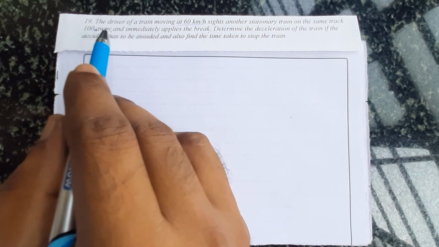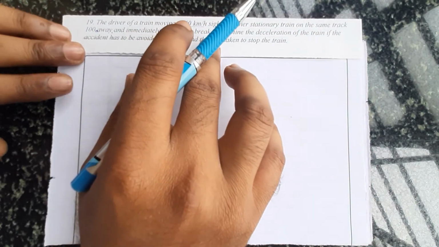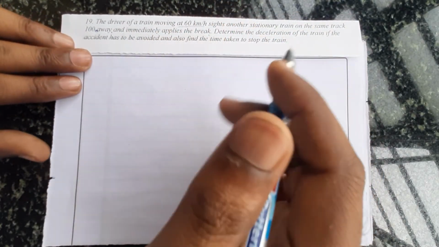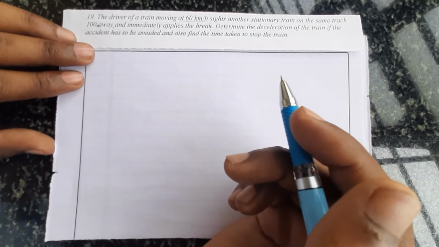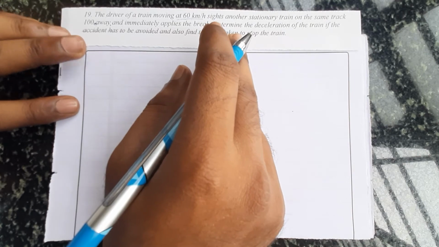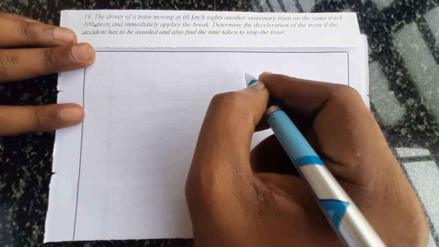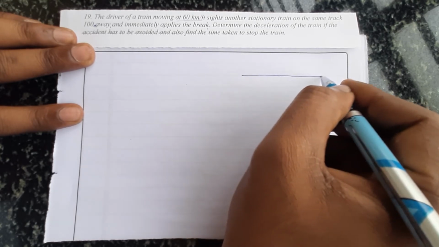Now we shall see the situation, and this is definitely not a relative case because the second train is not moving. The second train is simply standing at a point. So you don't need to bother about this as a relative situation.